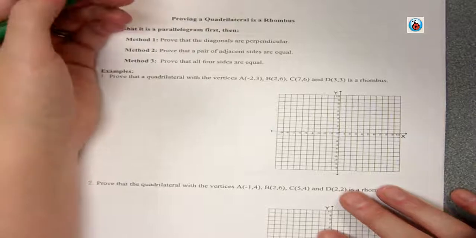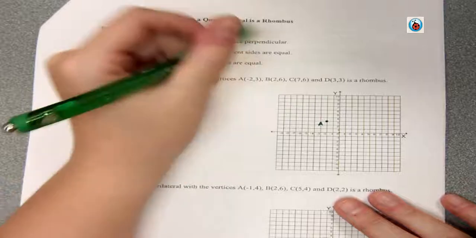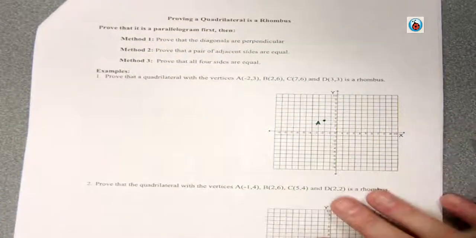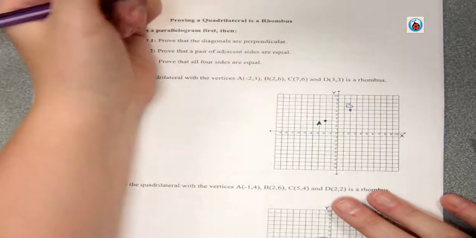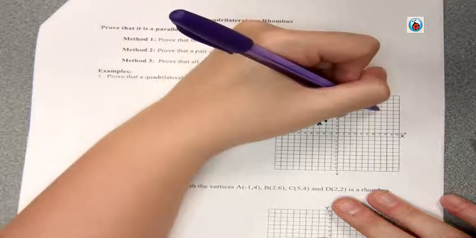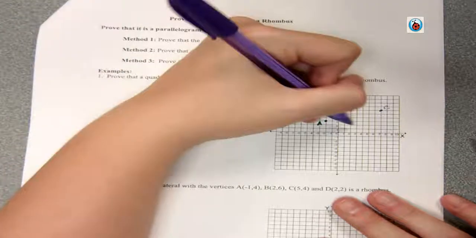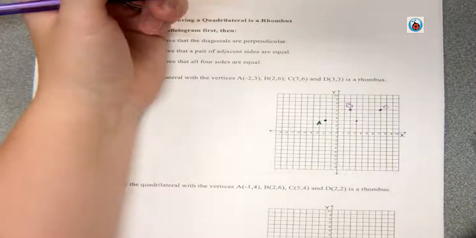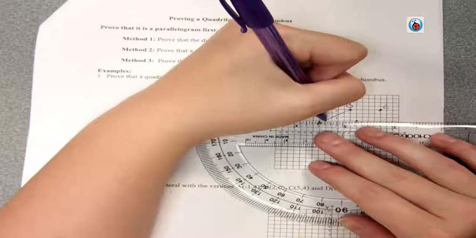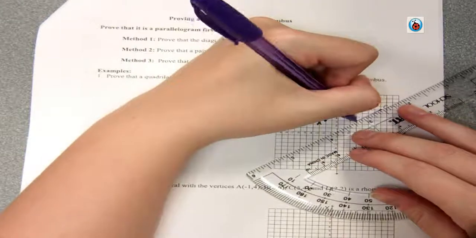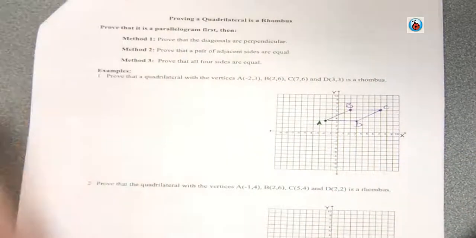Let's go ahead and plot this. So -2, 3, that's A. Go ahead and switch pens. 2, 6, B. 7, 6 is C, and D is 3, 3. Cool. Alright, here's our rhombus. There we go. Okay. Now we've got D.